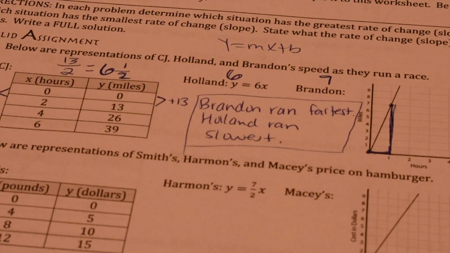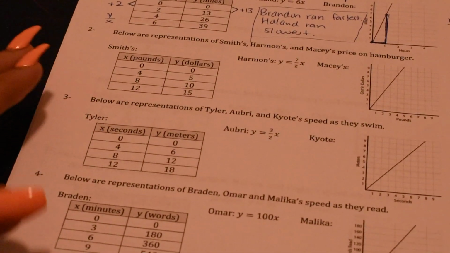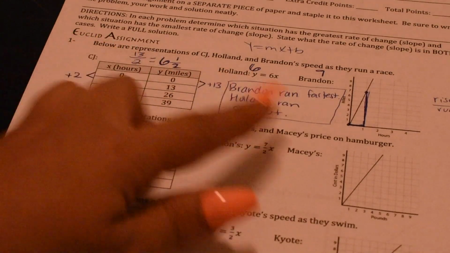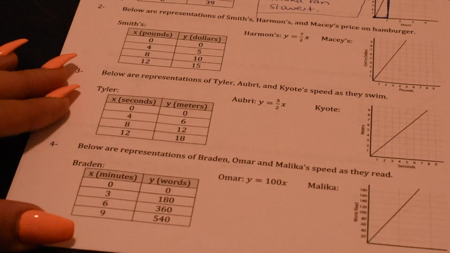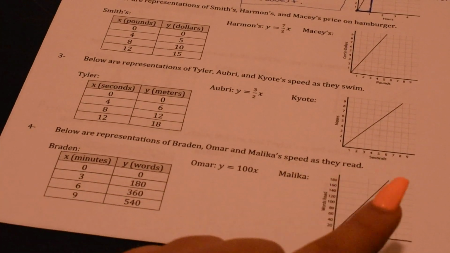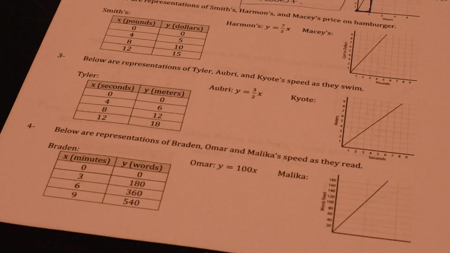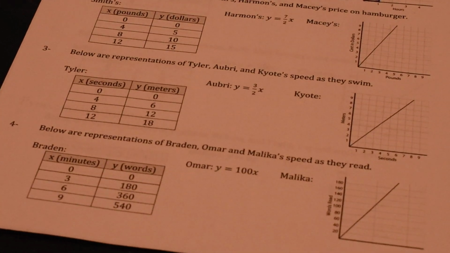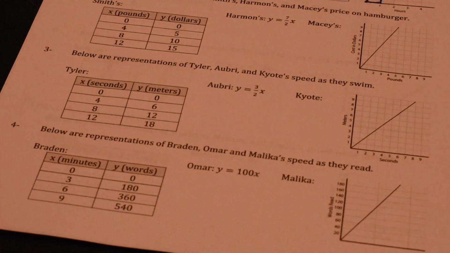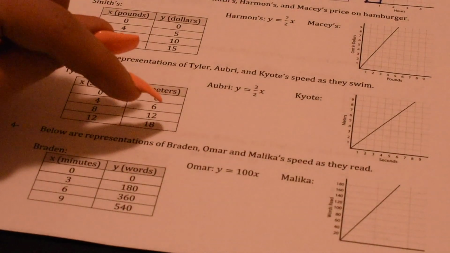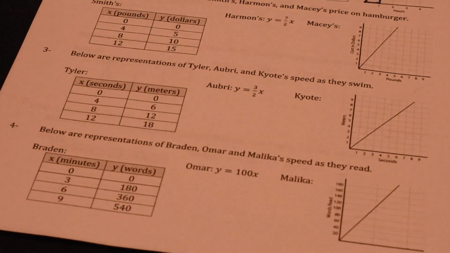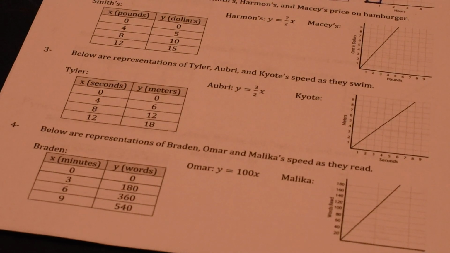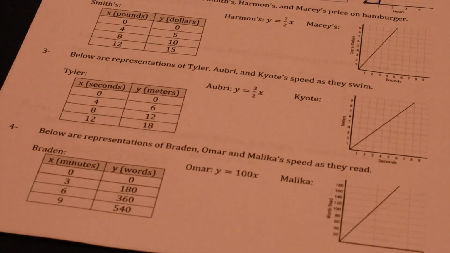All right, so now let's look at number 4. So we compare the slopes. I'm only doing number 4 because the graph is interesting and it might confuse you a little bit. So below are representations of Brandon, Omar, and Malika's speed as they read. So it's how fast they're reading that these graphs, the equations, and the table are representing. So in this case, X is minutes, Y is words.